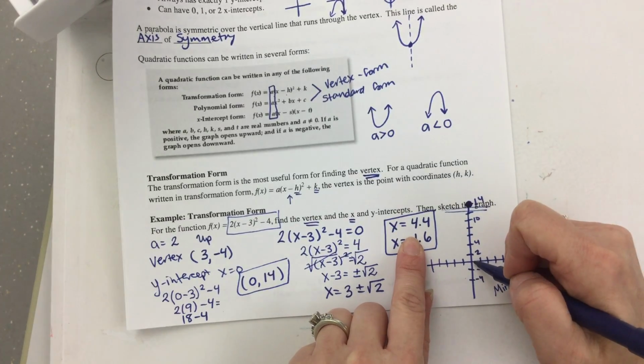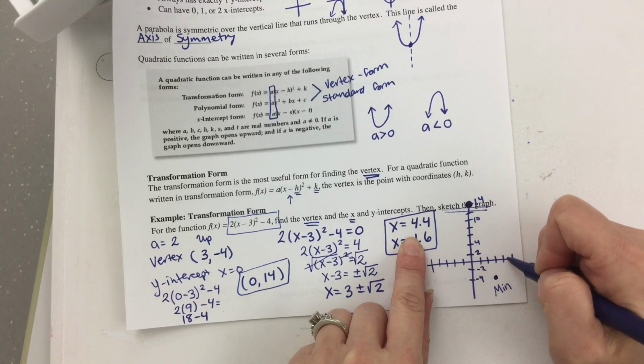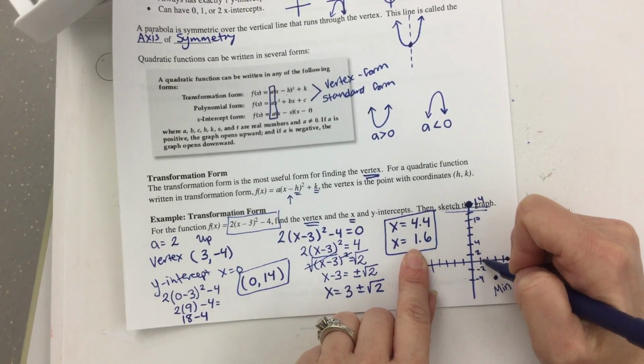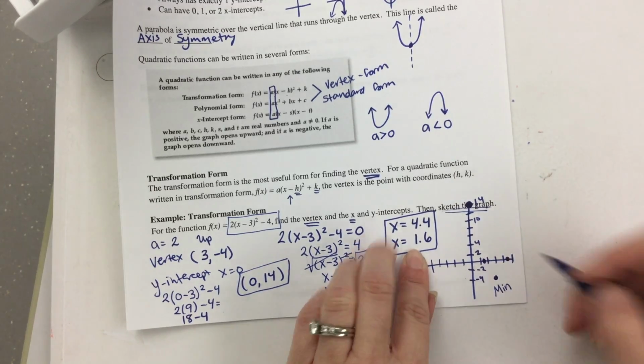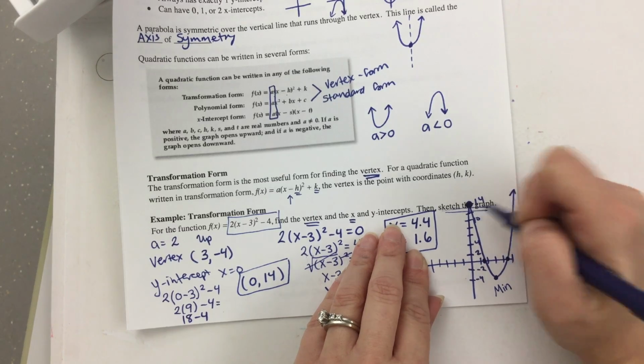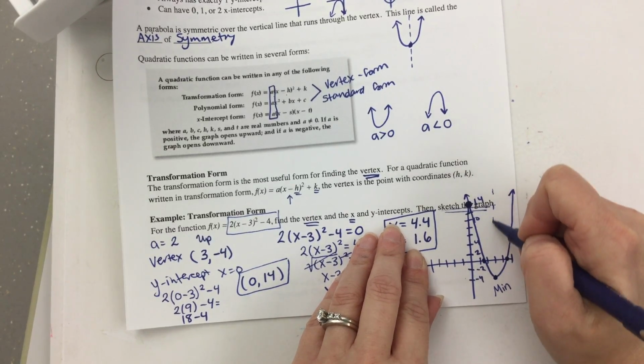My x-intercepts, if I go to the right 1, 2, 3, 4.4, it will cross the x-axis. If I go to the right 1 and a little bit, it will cross the x-axis. Go ahead and connect it. You know it's a U-shaped graph. It is a mirror image.